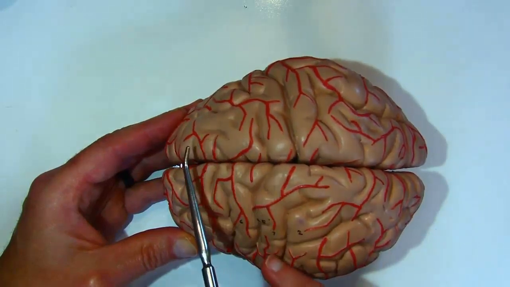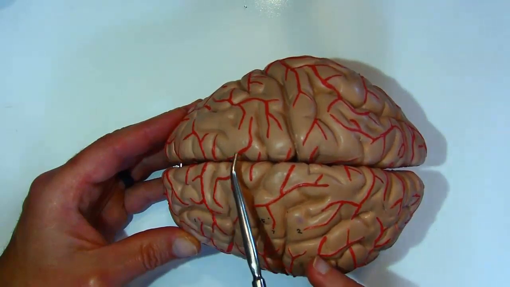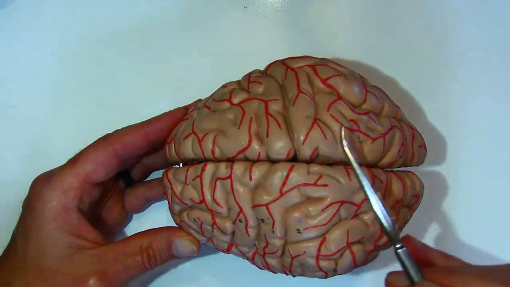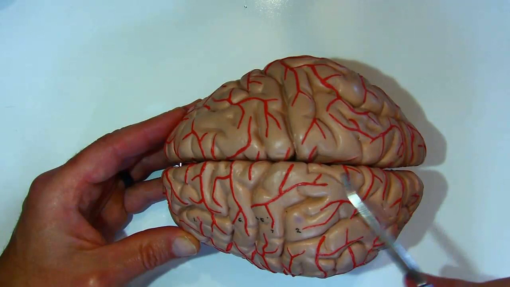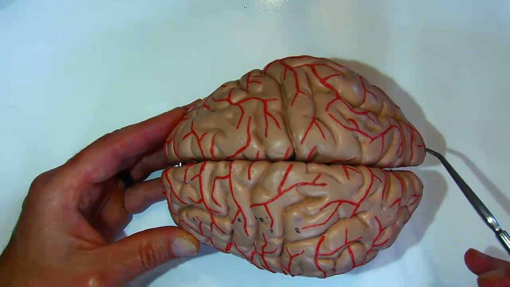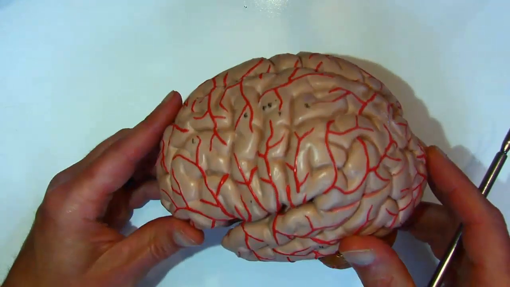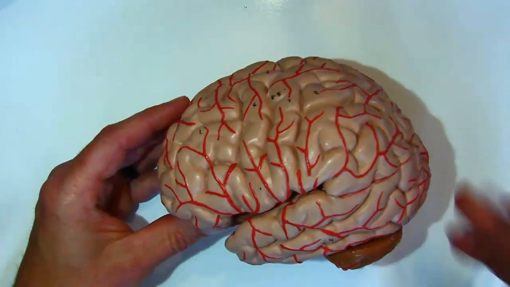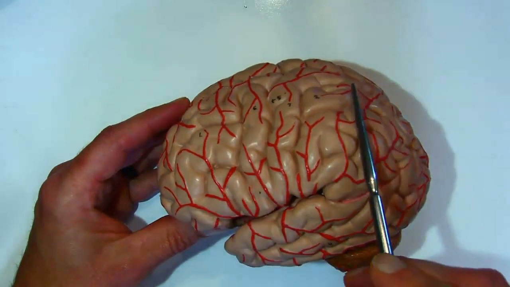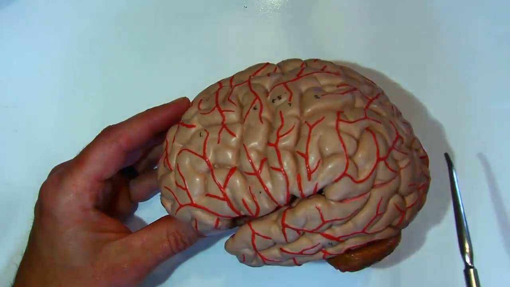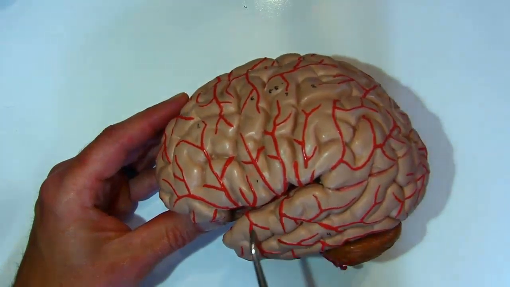On the brain, we have different lobes. So this lobe up here, this is the frontal lobe. Here is the parietal lobe. And back here is the occipital lobe. From a lateral view, again, you have frontal lobe, parietal lobe, occipital lobe, and then down here, this is the temporal lobe.